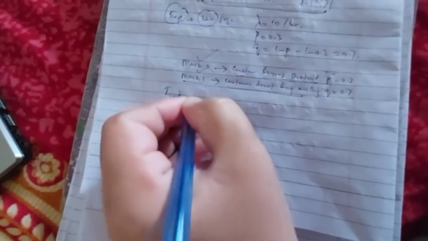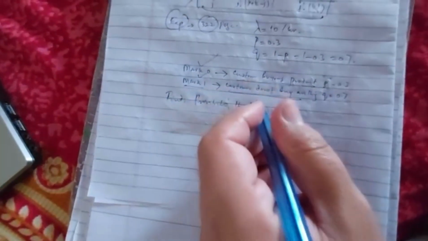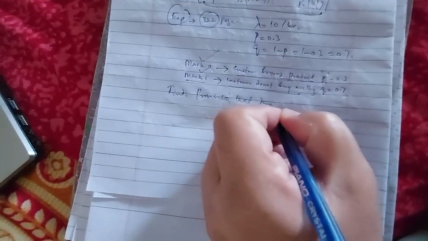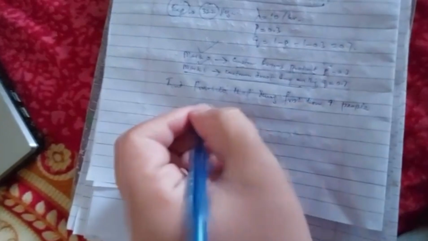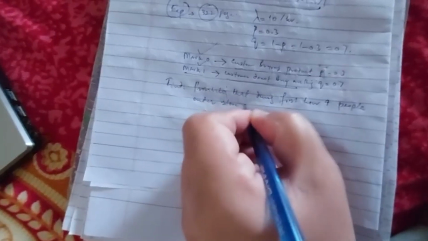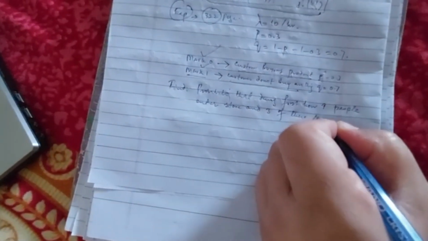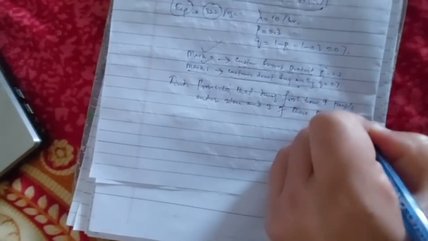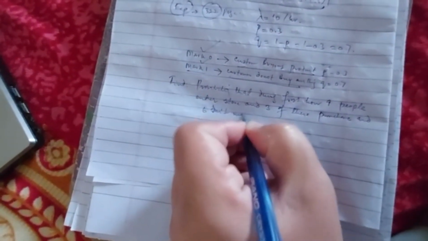We want to find the probability that during the first hour 9 people enter the store, and 3 of these make a purchase and 6 don't make any purchase.